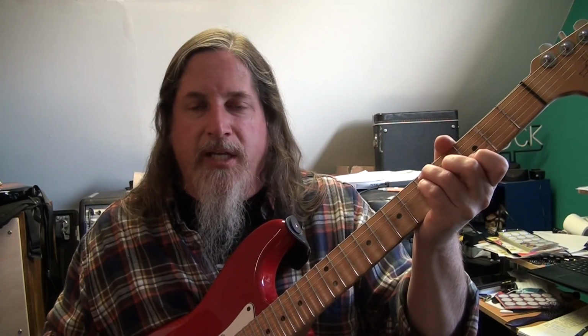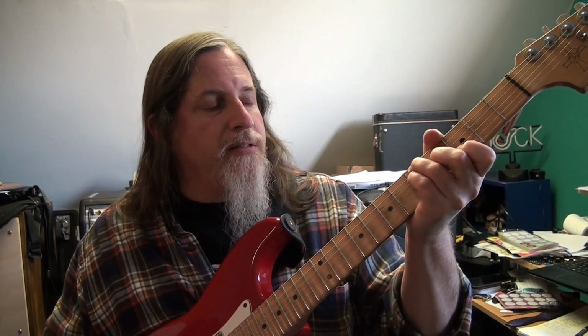Okay, so what we have here is, I'm not playing the thickest string, I'm playing the 5th fret on the A, the 5th fret on the D, the 4th fret on the G, and the 3rd fret on the B string. Okay, so that's a G major. If I move it up 2 frets, it becomes an A major.